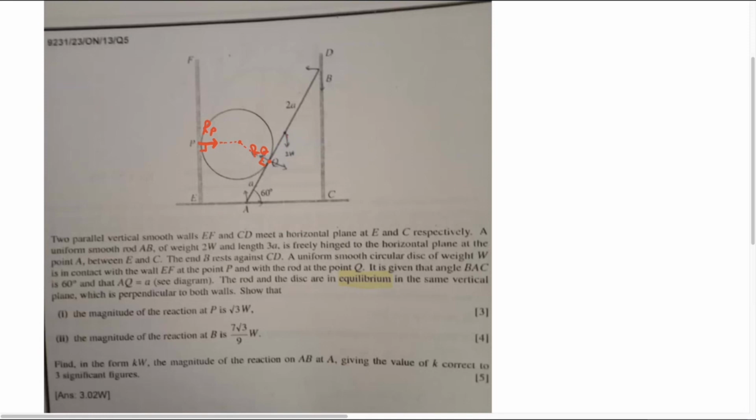We also have this 2W acting in the middle, 2W acting downwards, where here to here is 1.5A. So let me see first what other information we have. Weight W, uniform circular disc of weight W. So that means this has the weight of W acting in the middle. 60 degrees, equilibrium. Okay, let's see how to make use of this 60 degrees first.